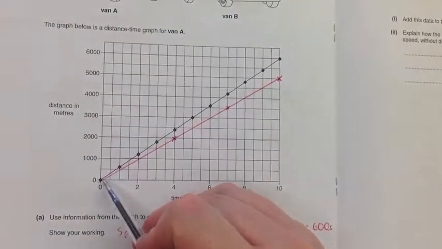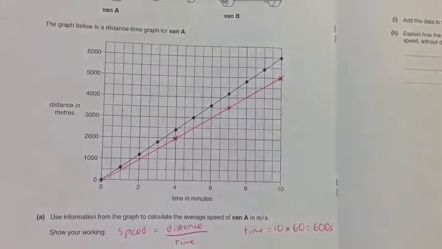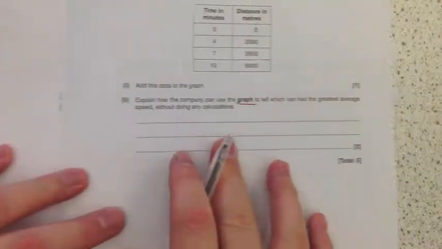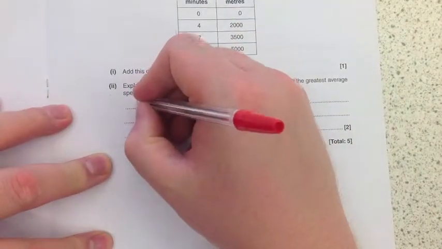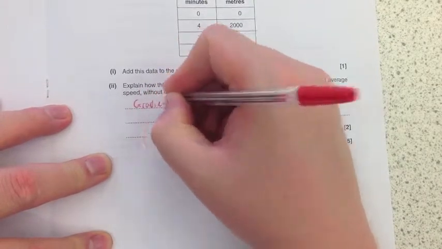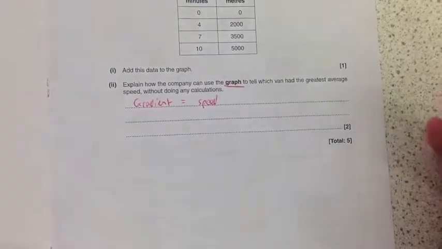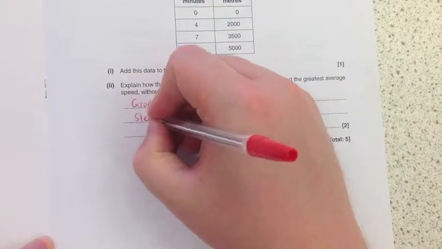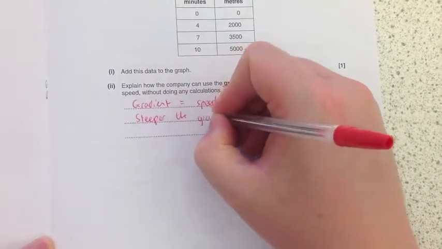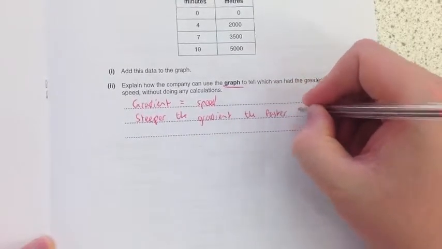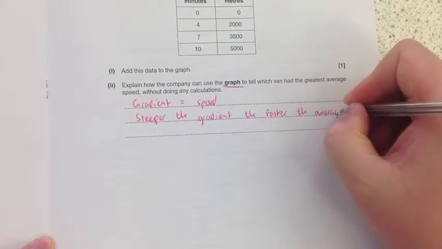So I said at the very beginning that the gradient of this line determines the average speed. The steeper the gradient, the faster the car. So to start with, you need to tell the examiner that the gradient represents the speed. Okay, so that'll get you the first marking point. So you've identified the fact that it's the gradient of the line that tells you the speed of the car or the van. So the steeper the gradient, the faster the average speed, and that will be the extra marking point.